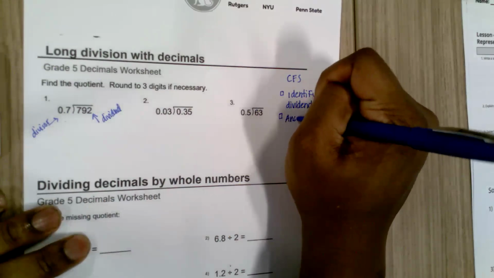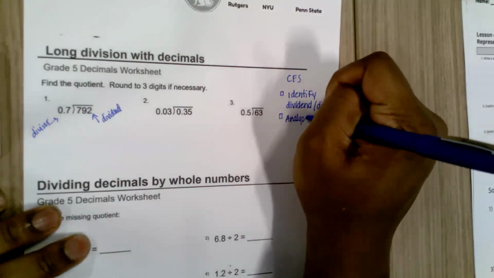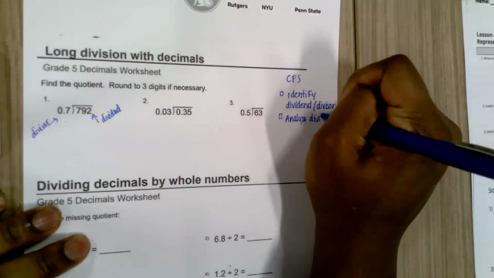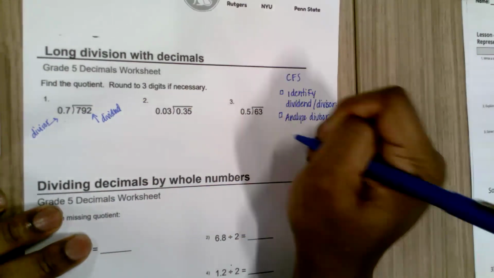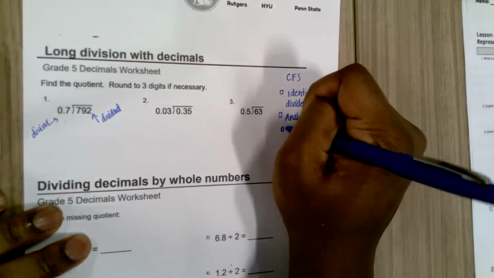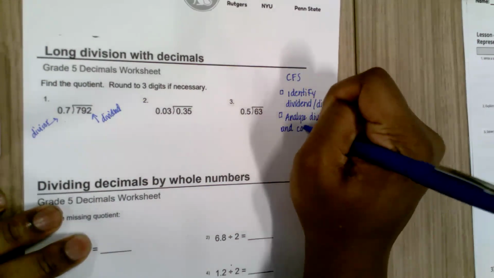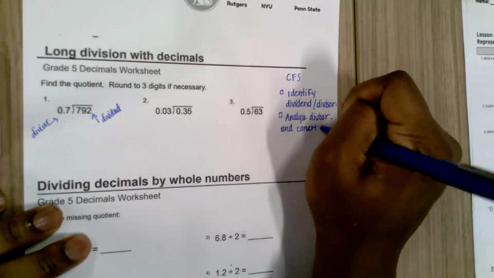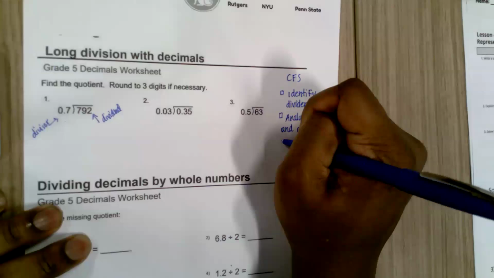Analyze the divisor and convert it into a whole number.